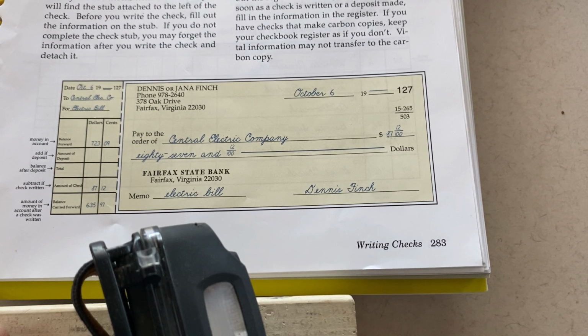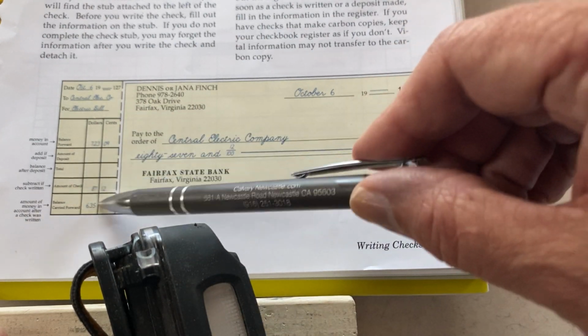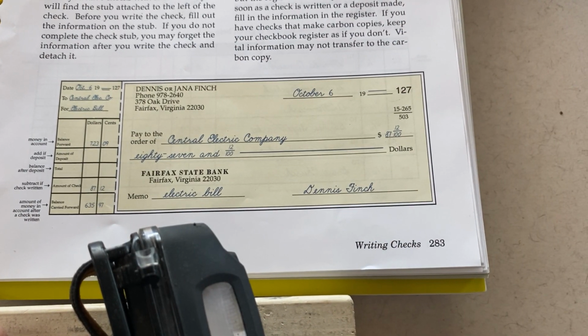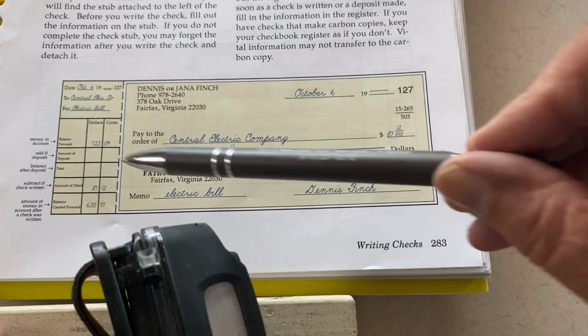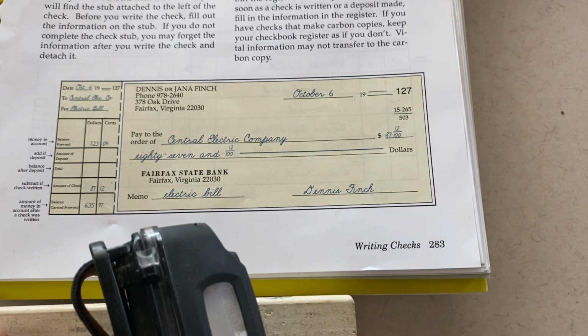Date, and yeah, we went on. Let's see, the amount, subtract. Always check your addition and subtraction over here. This is important because sometimes you can make a big mistake by subtracting wrong. So always check that, and subtract the amount from the balance and add deposits. If you deposit anything, make sure you add deposits in here so that it will be accurate.